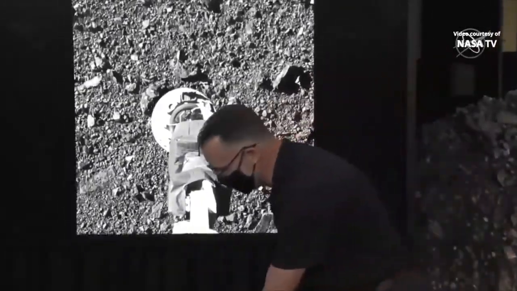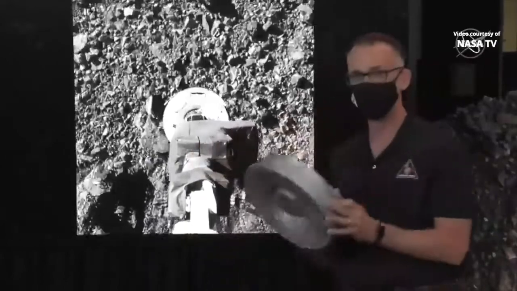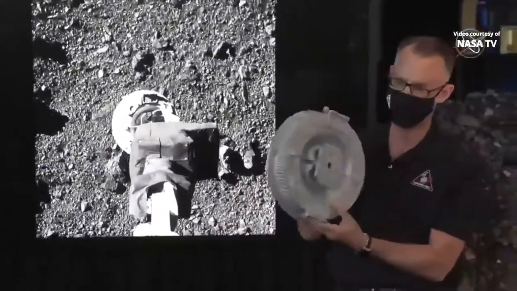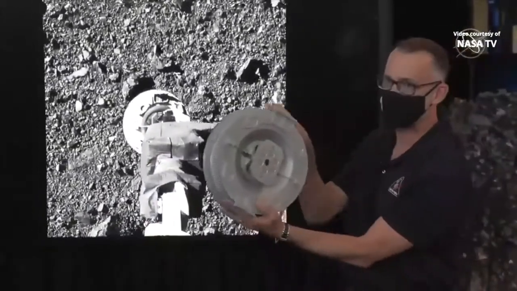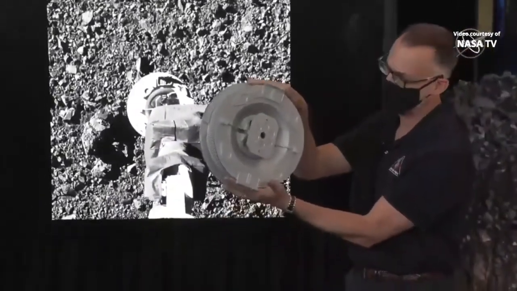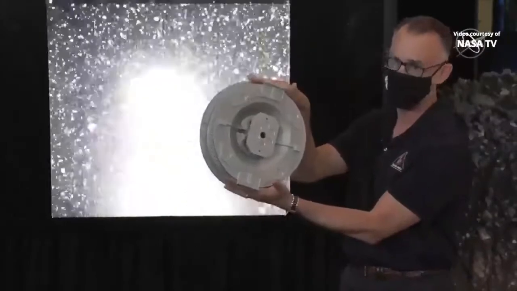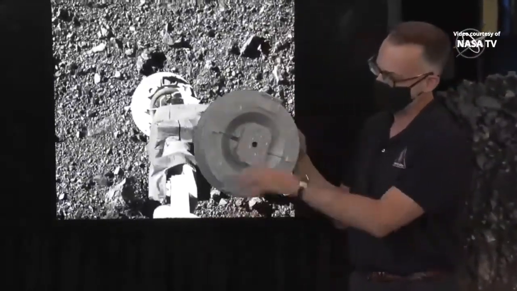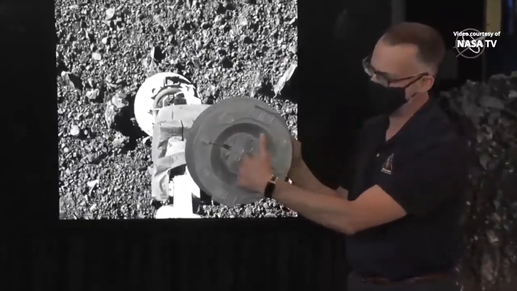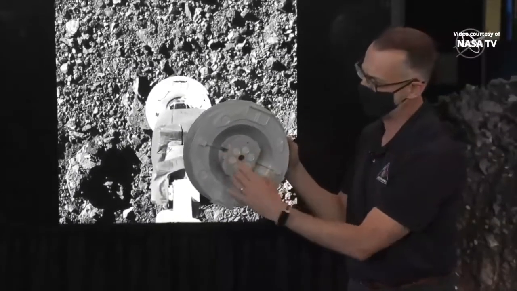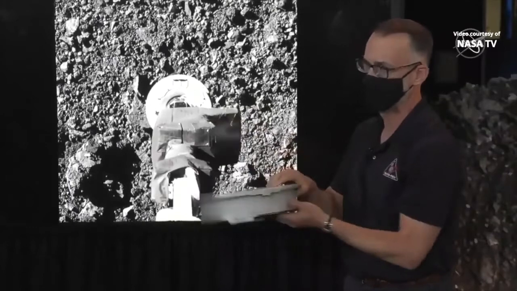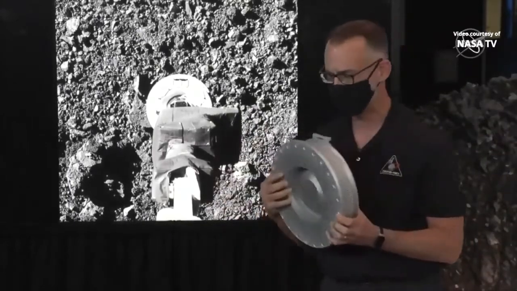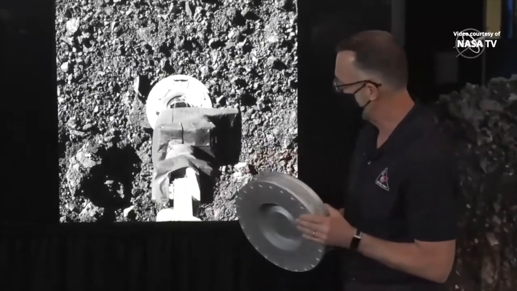So just to remind you what we're looking at here, this is a full-scale model of the TAG-SAM head. And so this is what's at the end of that long robotic arm. You can see it's about 30 centimeters or about a foot in diameter. And this is what we placed onto the surface of the asteroid. It's at the end of the robotic arm, and the high-purity nitrogen gas feeds in here through a couple tubes, and then it actually comes out through this inner annulus and pushes everything up into the collection chamber.